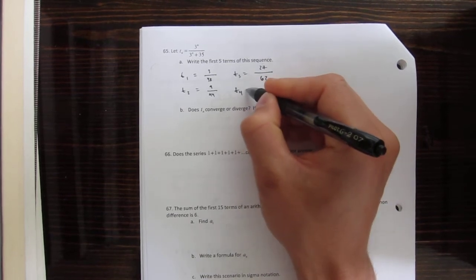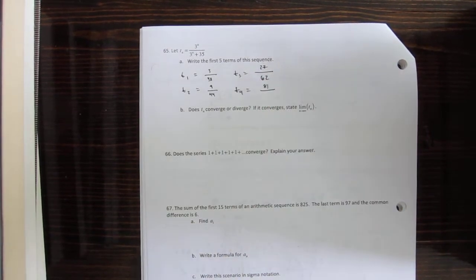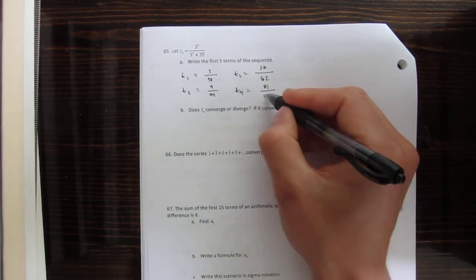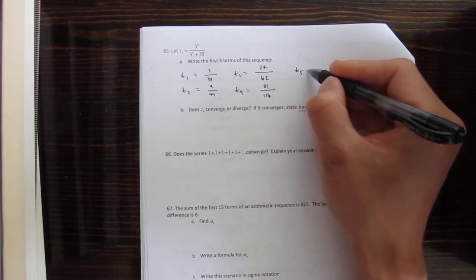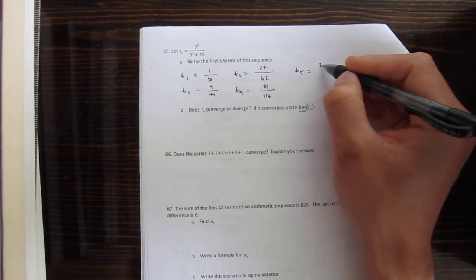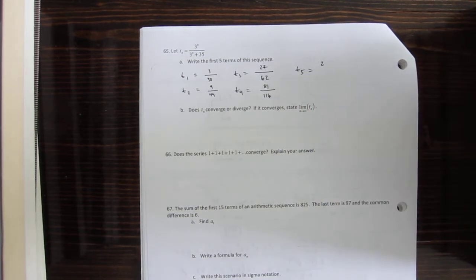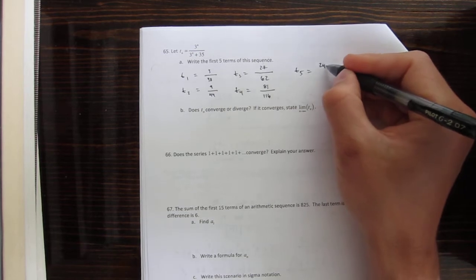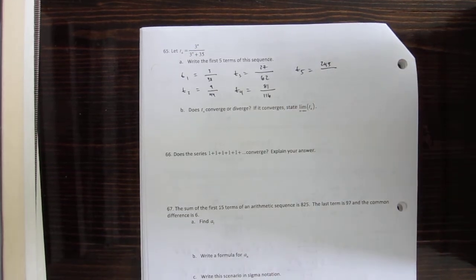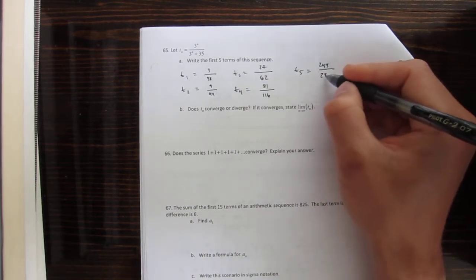T sub 4 is going to be 81 over 81 plus 35, which is 81 over 116. And T sub 5 is going to be 243. Is that 3 to the 5th? 243 divided by 243 plus 35, which is equal to 243 over 278.